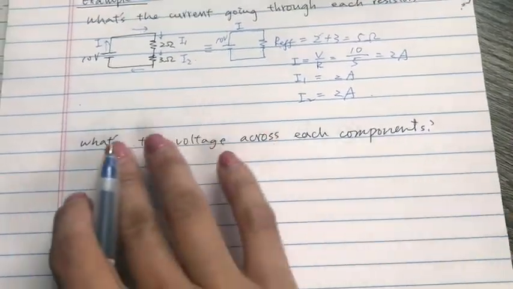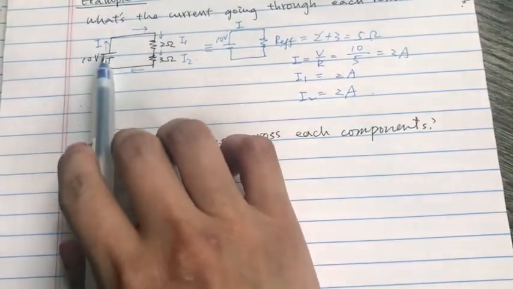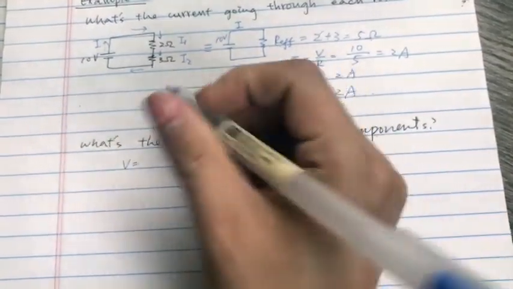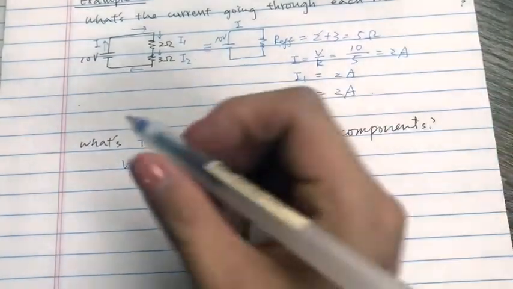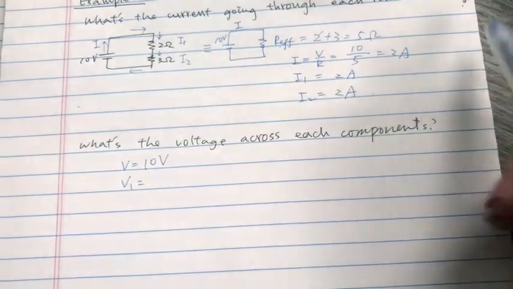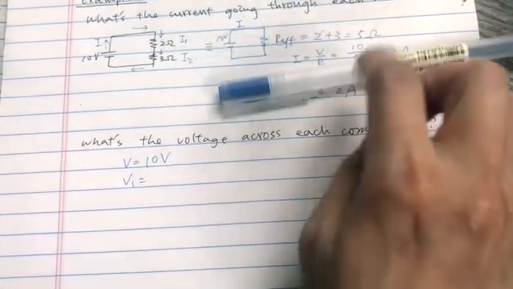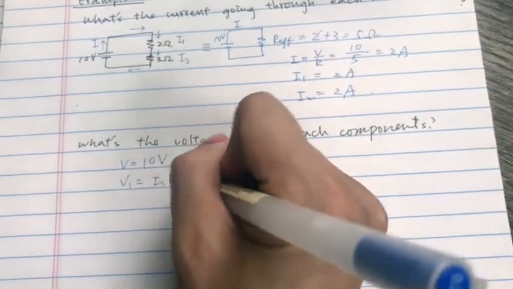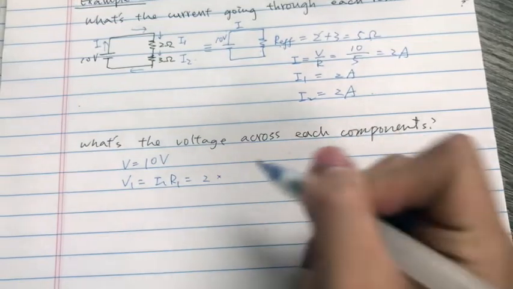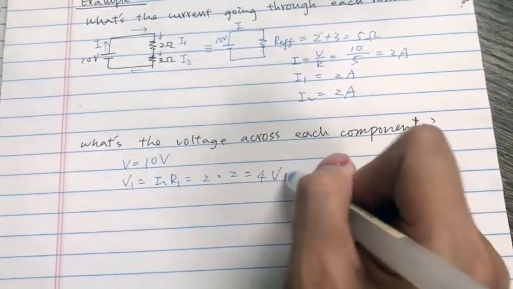Then what's the voltage across each component? The voltage across the battery is straightforward. Again, it's 10 volts, which is given. But how about the voltage across the first resistor? Then we can use V equals IR again. The I in this case is 2 amperes, and the R is 2 ohms, so it's totally 4 volts.